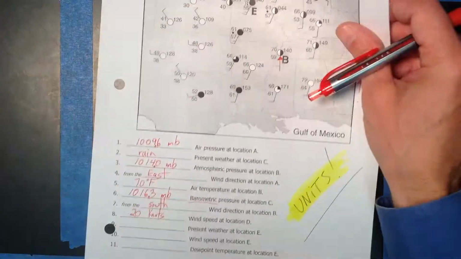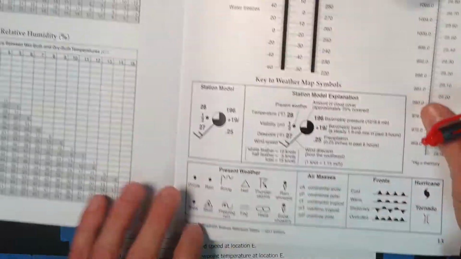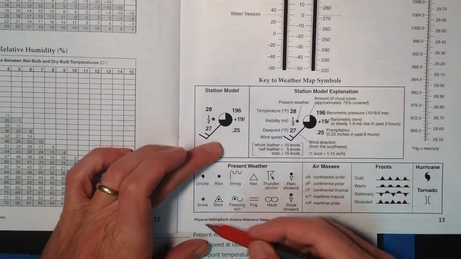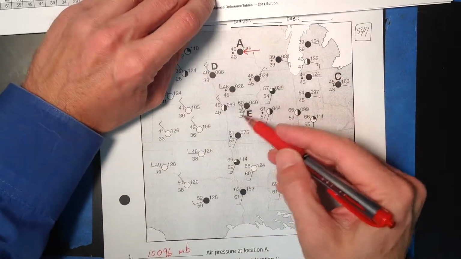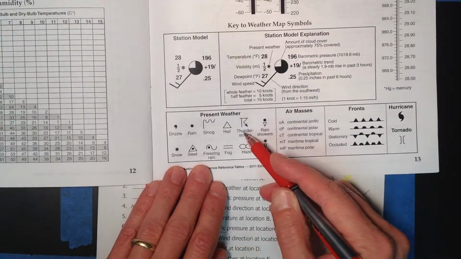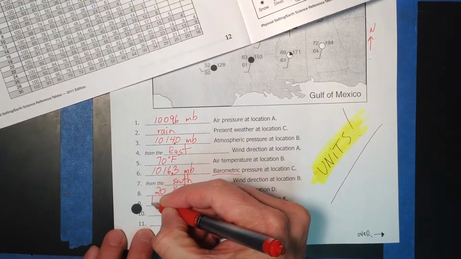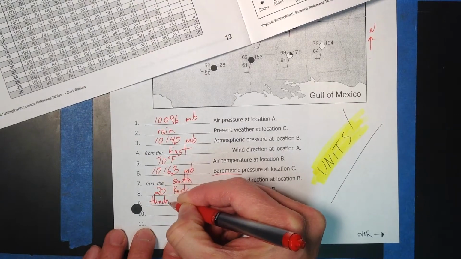Present weather at location E. The present weather symbol's right here, and this is all the choice of them right here. So at E, it's this symbol right there. Look that up. That's right there. Thunderstorms. Answer: thunderstorms.